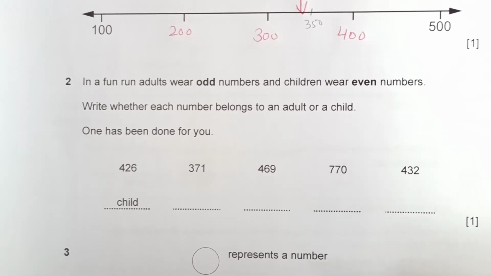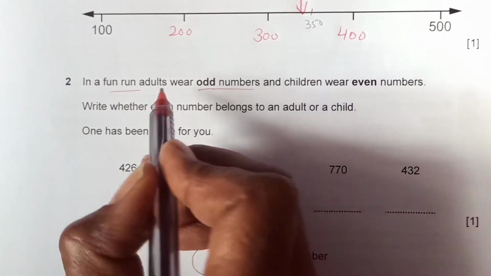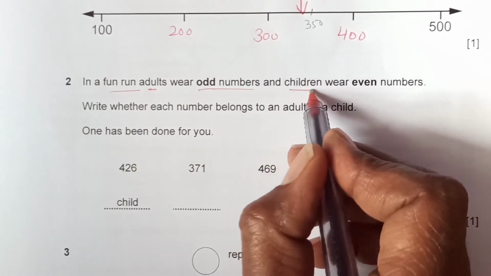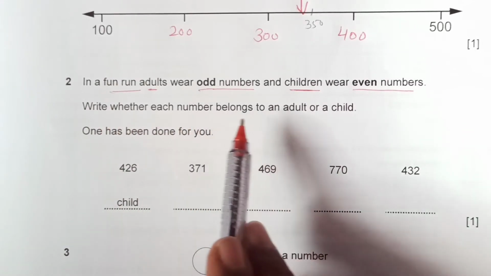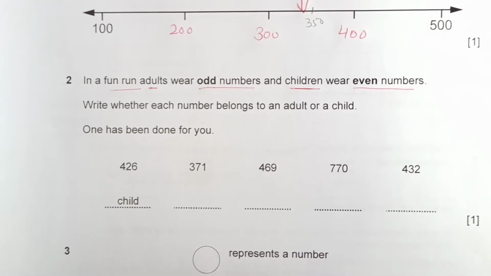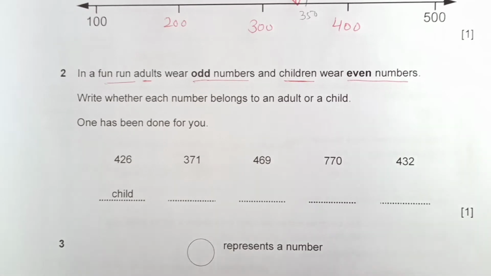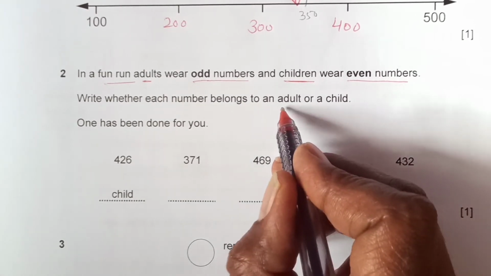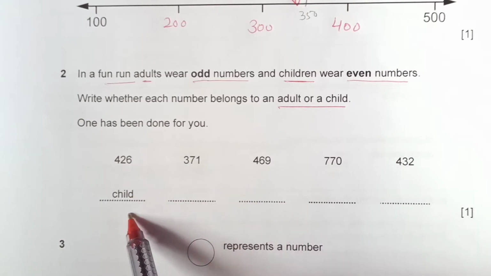In a fun run, adults wear odd numbers and children wear even numbers. Write whether each number belongs to an adult or a child. So we are given some numbers here. We need to write down adult or child, one of these. One has been done for you. Like 426, it's a child.